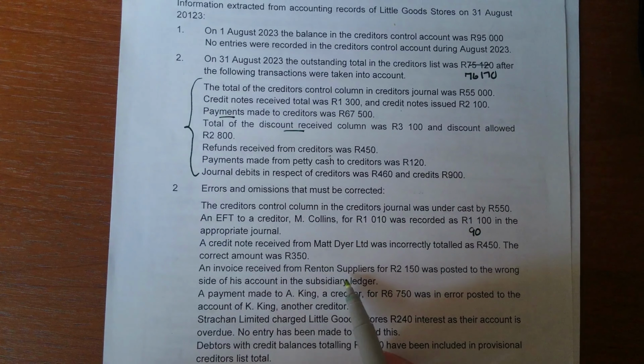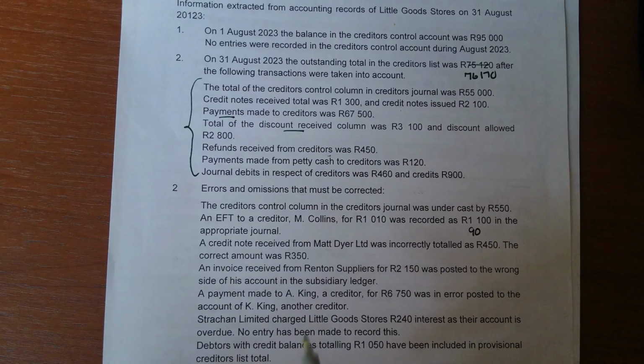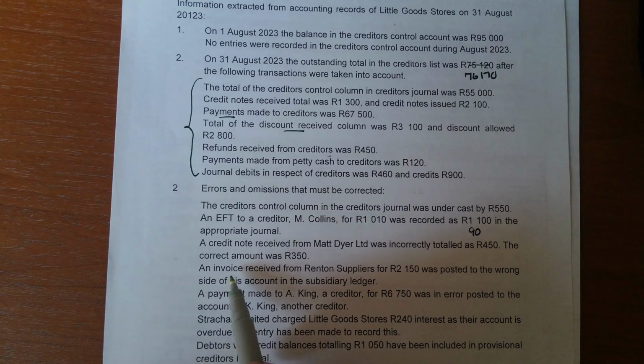An invoice received from Renton Suppliers for 2150 was posted to the wrong side of his account in the subsidiary ledger. Okay, invoice received will go in the creditors journal.